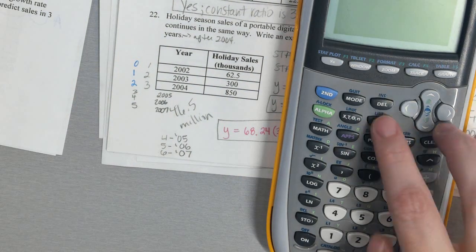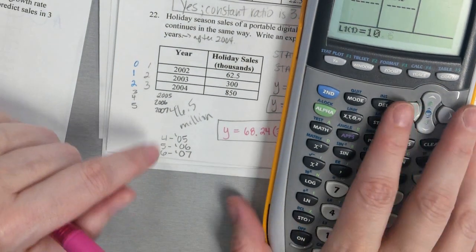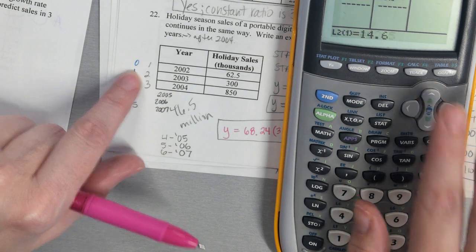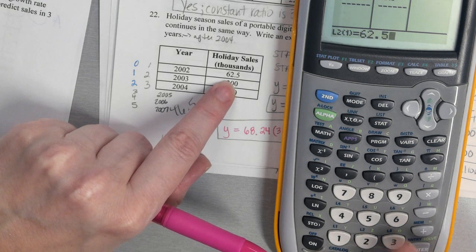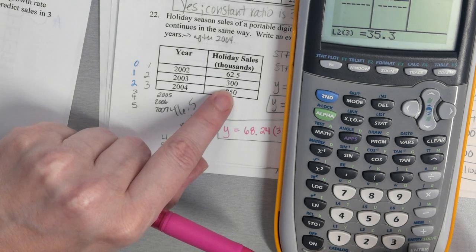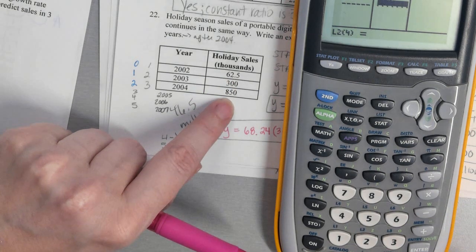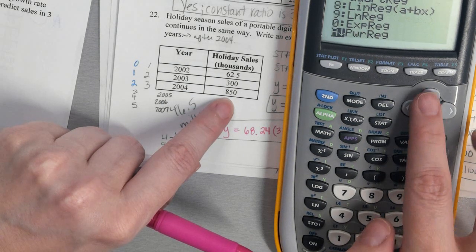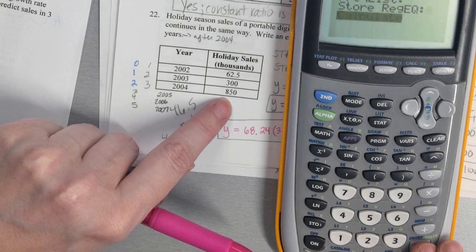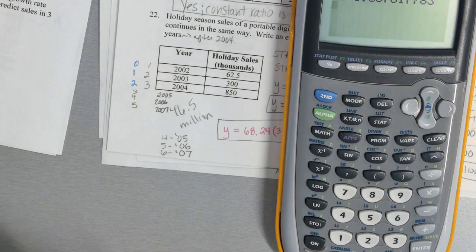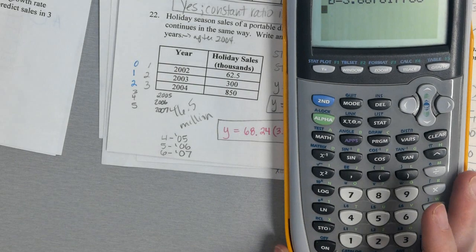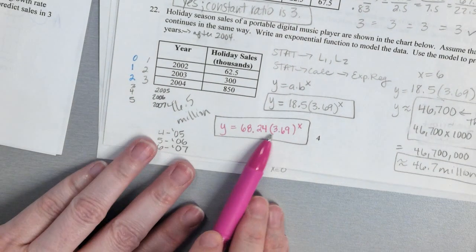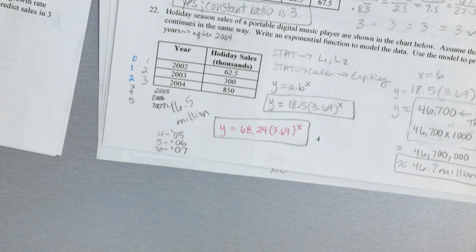Okay, so you would go to Stat, and then you would plug in 0, 1, 2, and then here 62.5, 300, and 850. Stat, arrow over to Calc, and then you have to use the exponential regression. Once you do that, it's going to give you your value for A and your value for B. Okay, and notice that in both of these, your base value is the same.